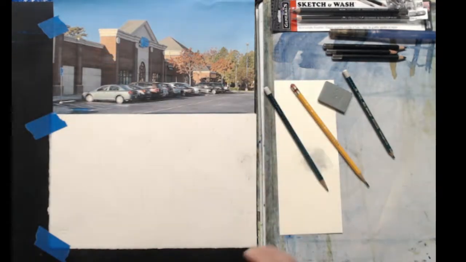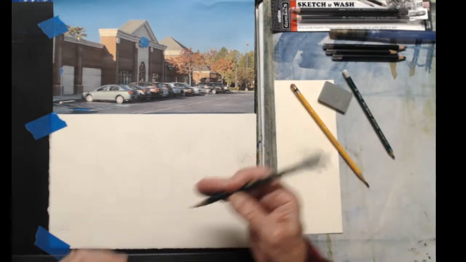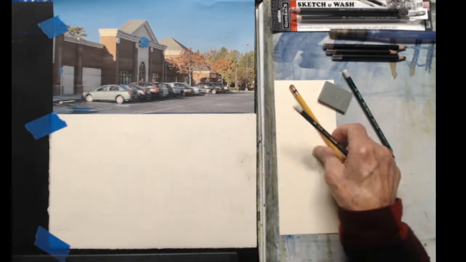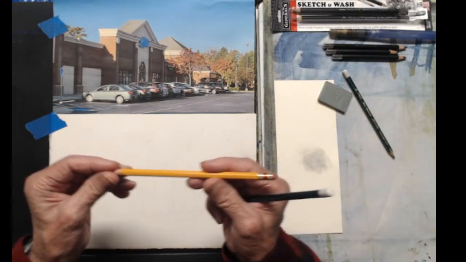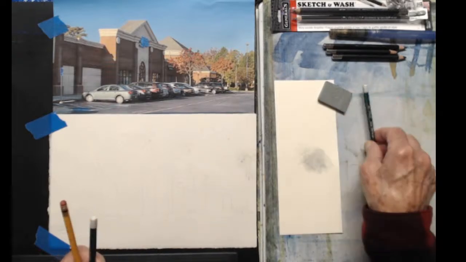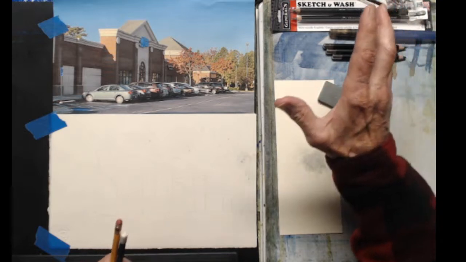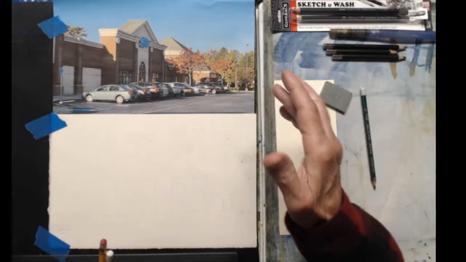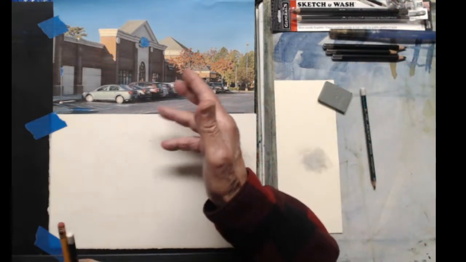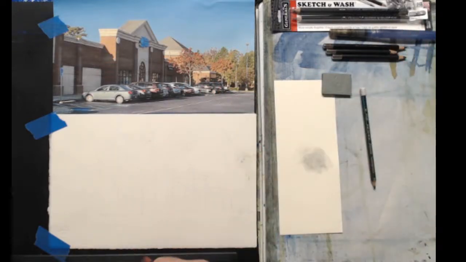Let's go over some of the material I'm going to use tonight. I've got an HB pencil for drawing. I've got my standard number 2 pencil for sizing. And I've got a 4B to do some shading. I'm also going to introduce a sketch and wash pencil tonight. I'm going to put a little bit of shadowing in, you see the shadow patterns. I'm going to use the sketch and wash pencil, which I'll go into when I get into it.